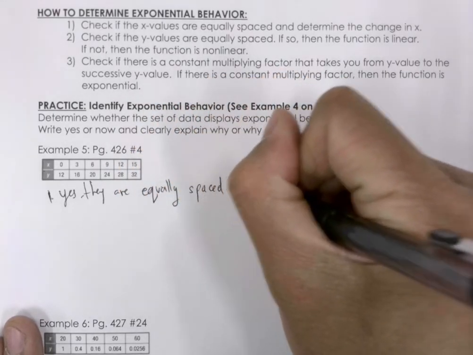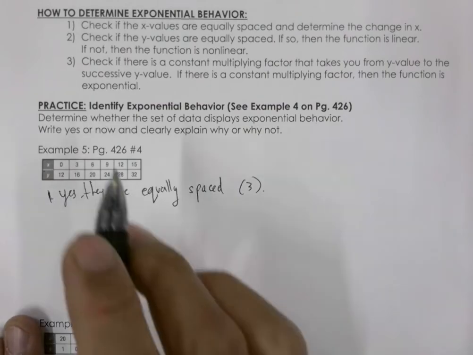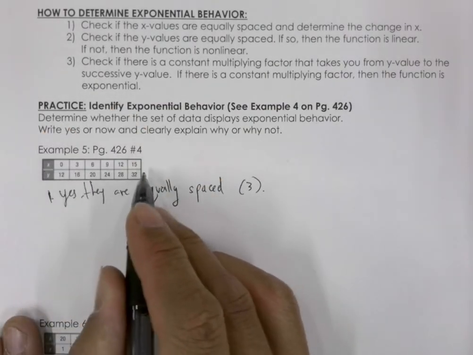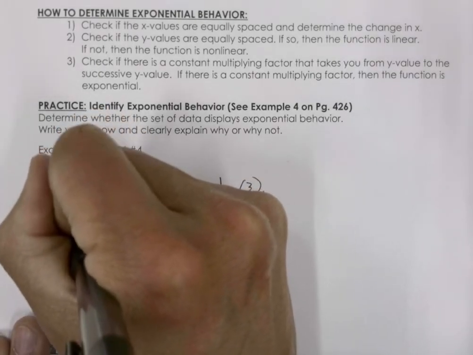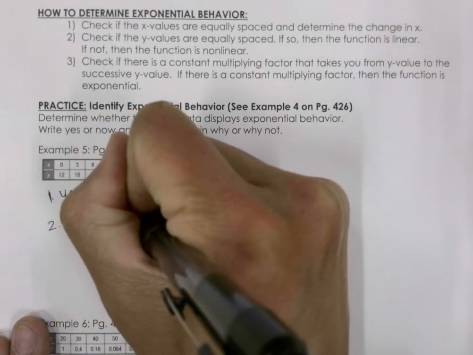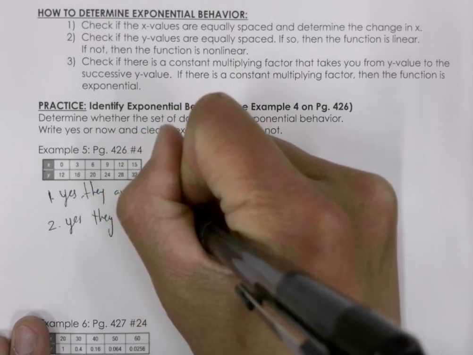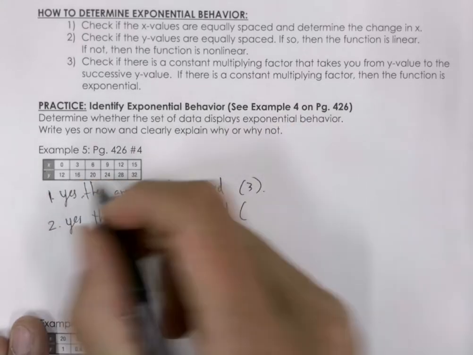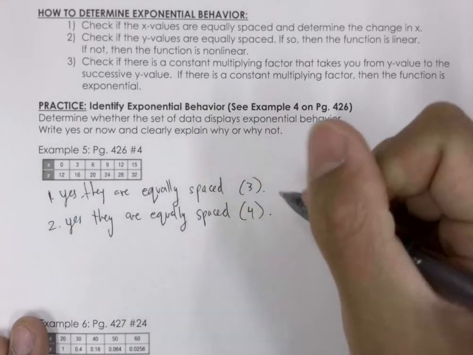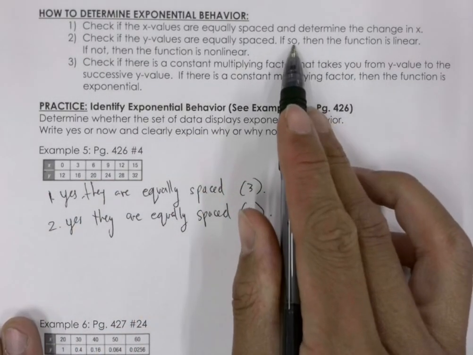We could put a 3 in there. Number 2, are the y values equally spaced? For number 2, I'm going to say yes, they are equally spaced, and they're spaced by the value of 4.